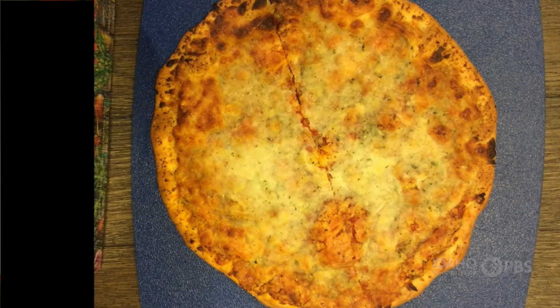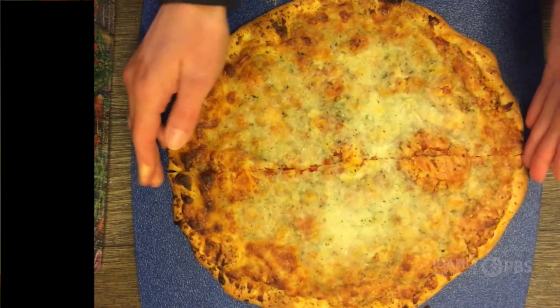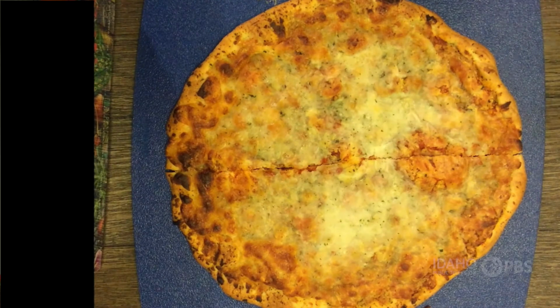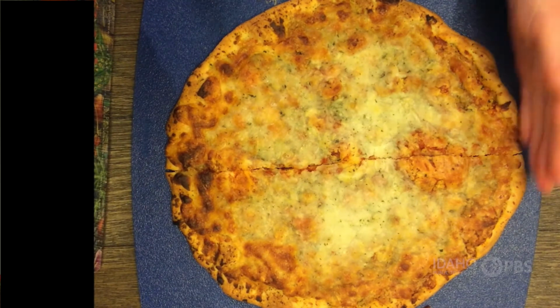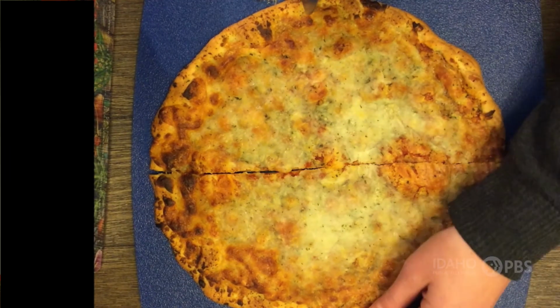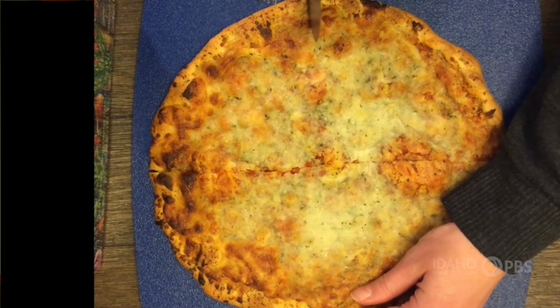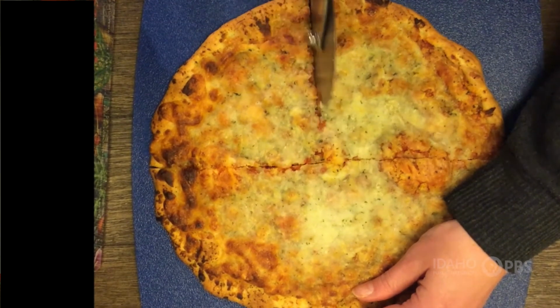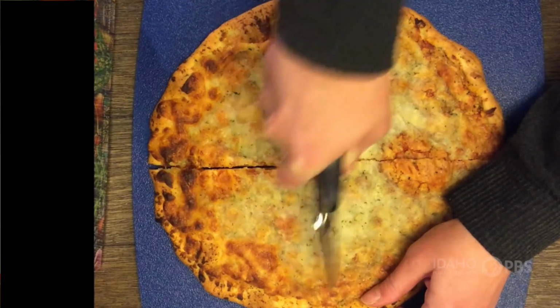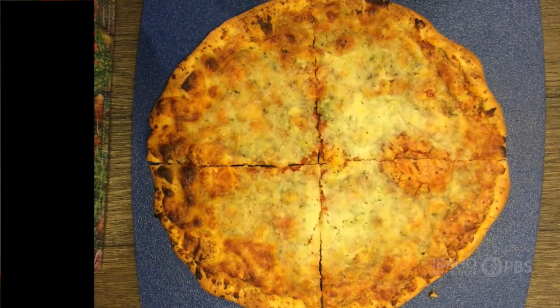Well, that's not enough for us. Let's partition this again. I'm going to rotate it a little bit to get a better angle. Now I'm going to partition my halves into halves. And by doing that, I will get 4 equal pieces, also known as fourths.